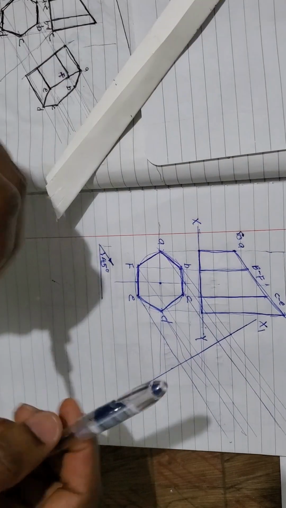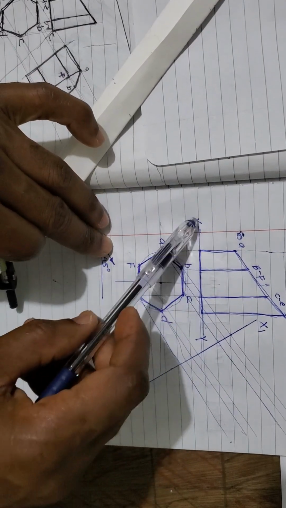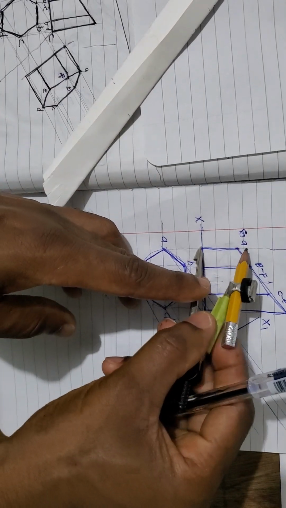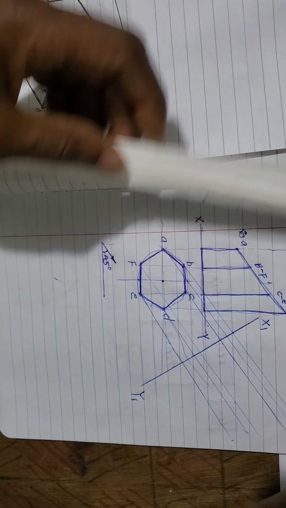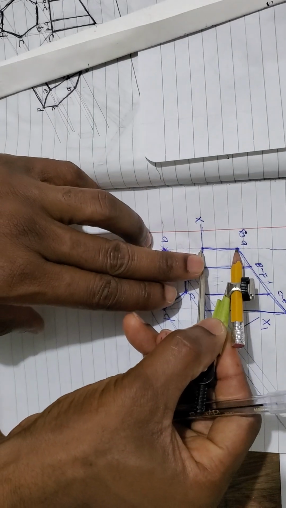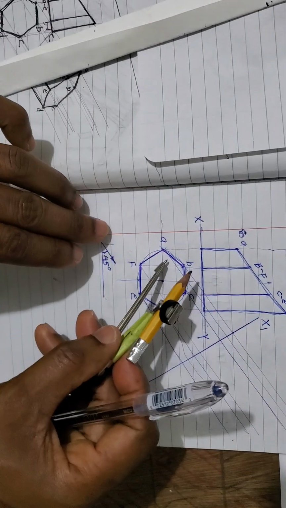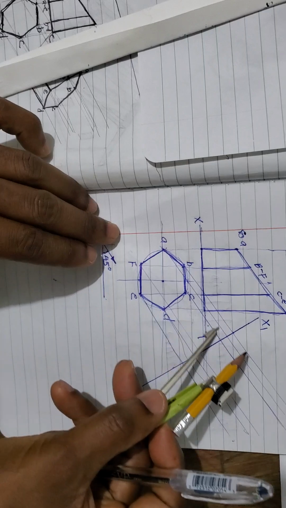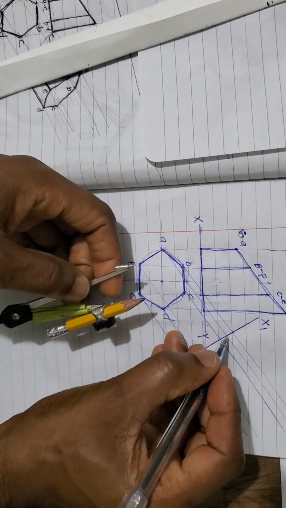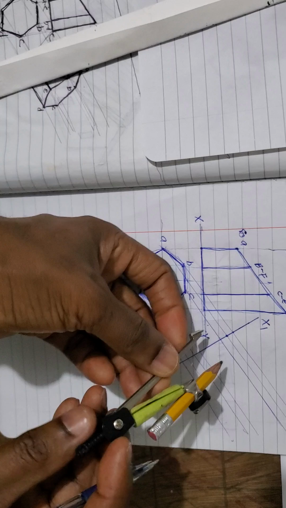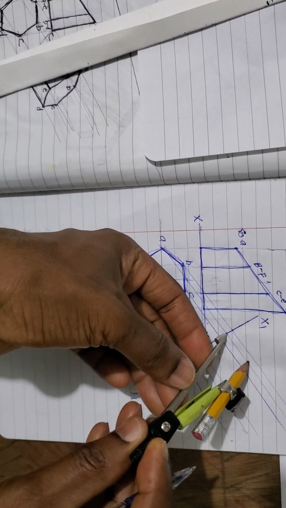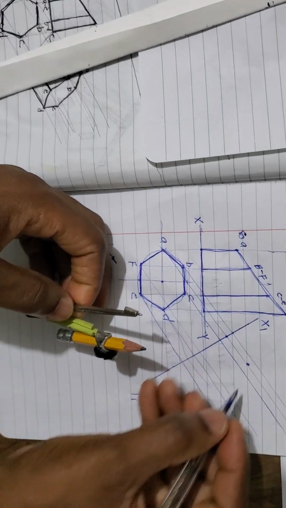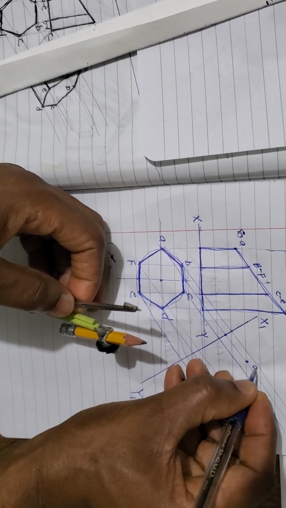Say, for example, from XY to A is this distance. So I go down to A, A comes here, and I transfer the same distance on the A line. So this is point A.